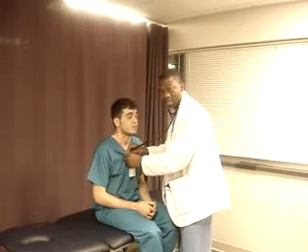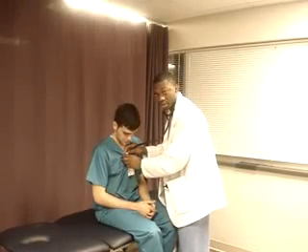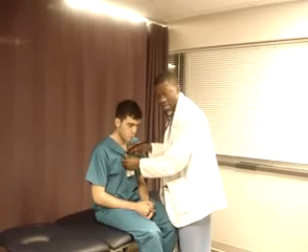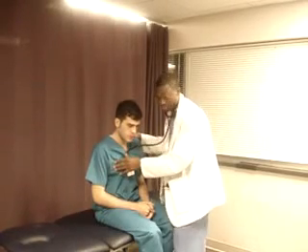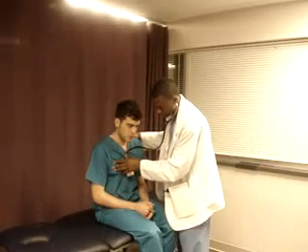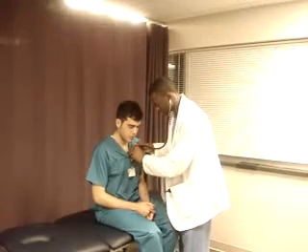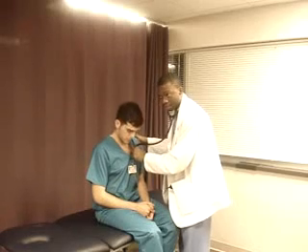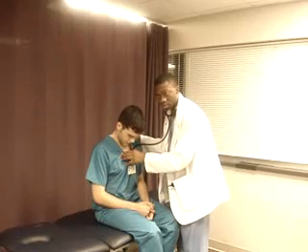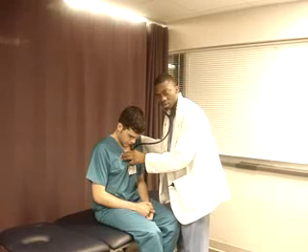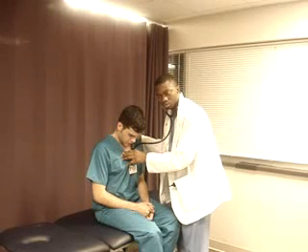So I'm going to place my stethoscope in the second intercostal space, which is between the second and the third rib, and I'm going to be listening to the S2 sounds. Now I'm going to place it on the other side, and I'm going to be listening to the pulmonary sounds for S2.